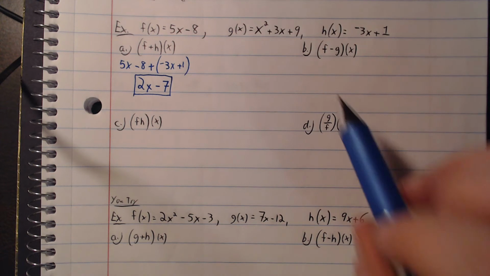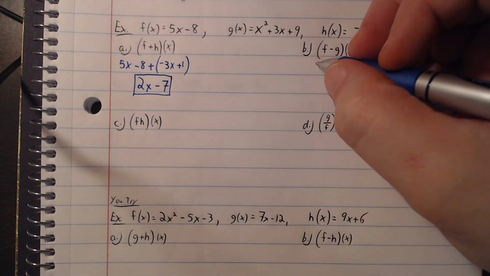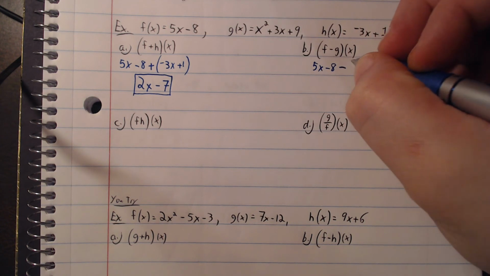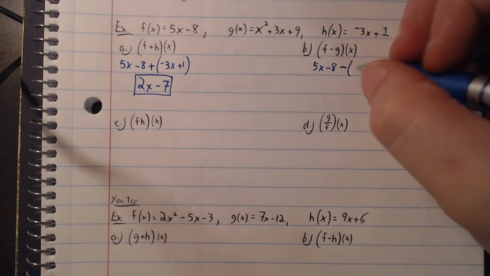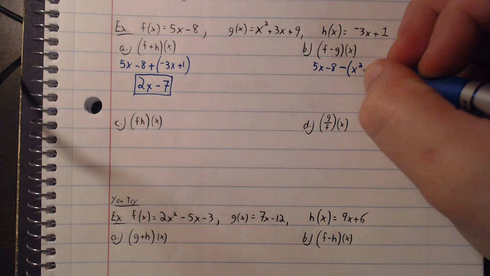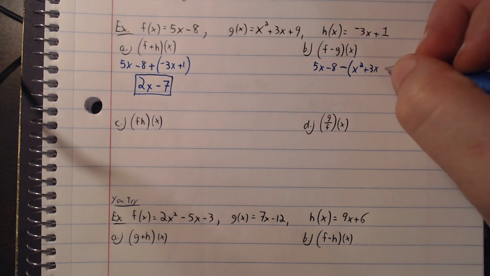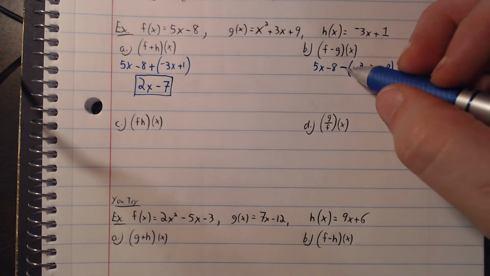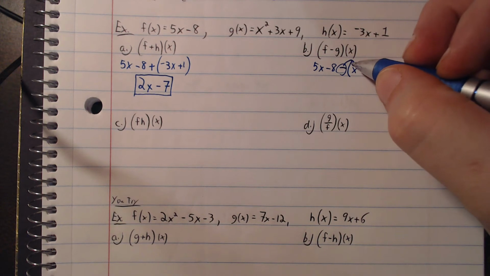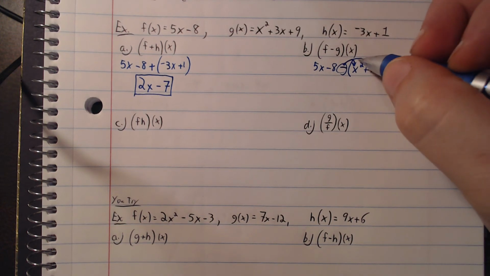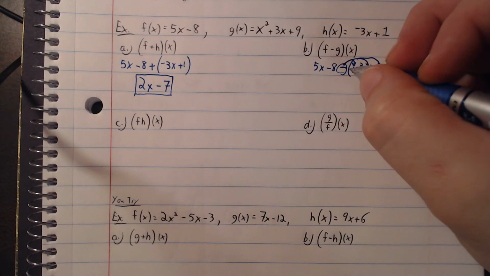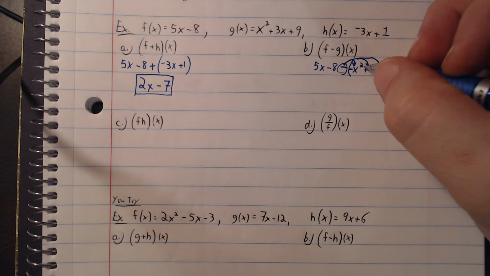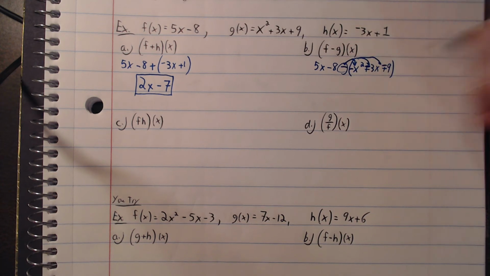The next problem says we're going to take f, which is 5x minus 8, and we're going to subtract g. g is x squared plus 3x plus 9. However, because this is subtraction, what we're going to do is distribute that negative to each of these terms. So we change the signs: x squared becomes negative, 3x becomes negative, and 9 becomes negative.